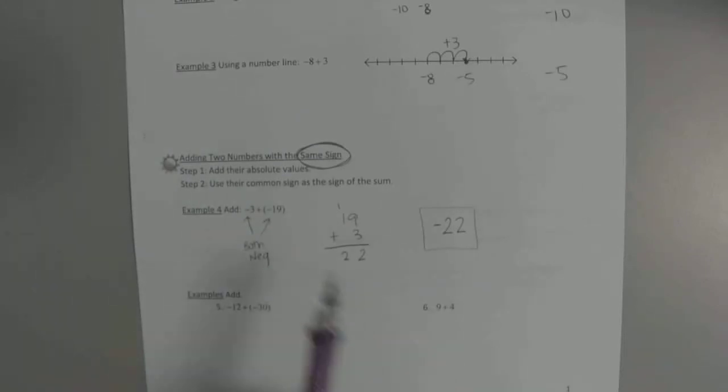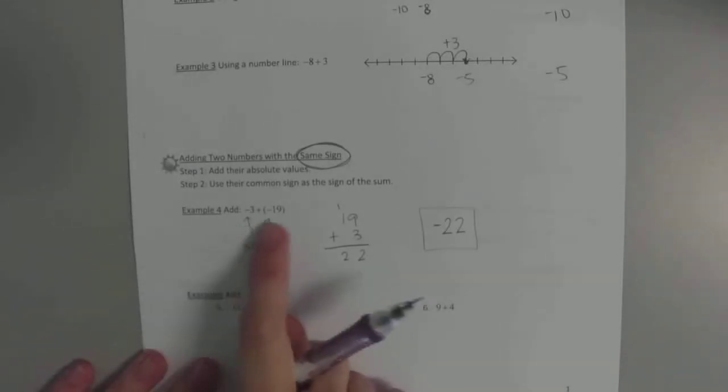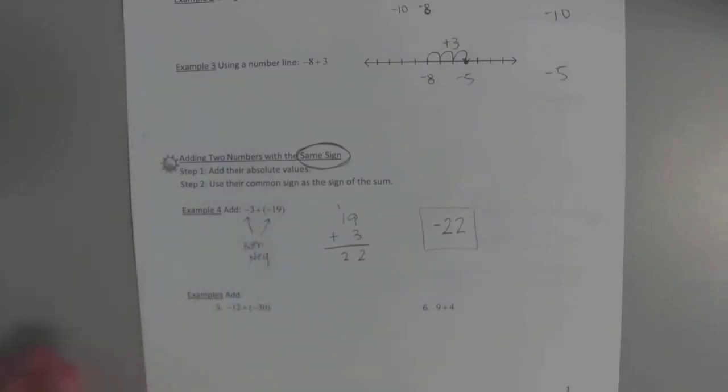What do I say? I say if you're $3 in debt and then you go spend another $19, you're more in debt. You're now a total of $22 in debt, okay? The negative is spending or debt, so we have nothing trying to bail us out of the hole. We're just moving more in the negative direction, okay?